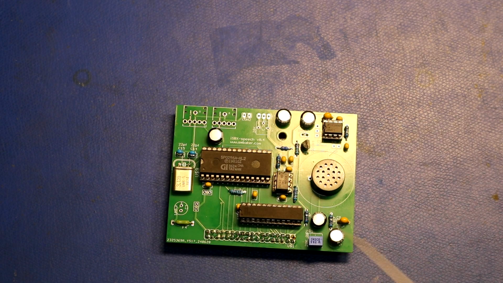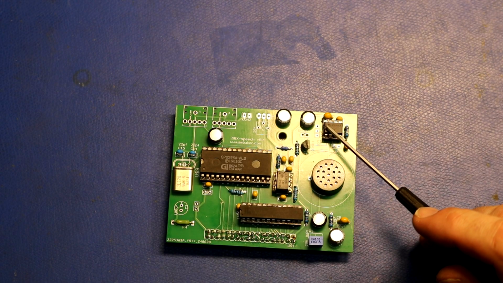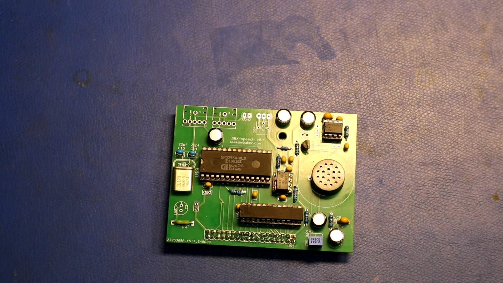There's our SPO256. It's got a 3.12 megahertz crystal. I've got an op amp here that does some filtering on the output, and an LM386 audio amplifier. Finally, there is one chip here that is a PLD, a GAL22V10D, that does the address decoding and also handles the passback of the status.